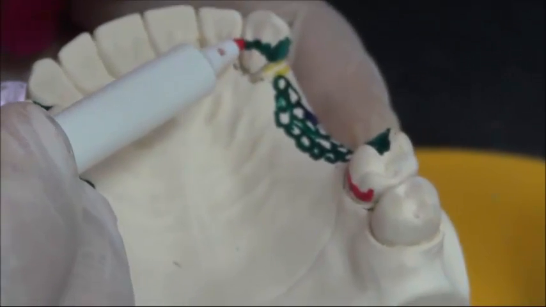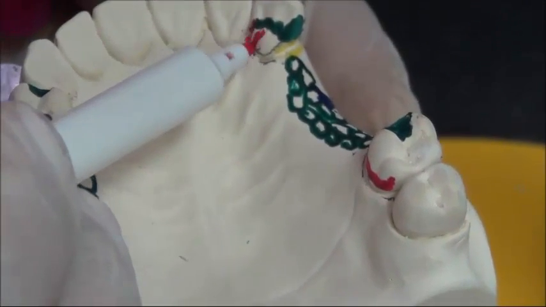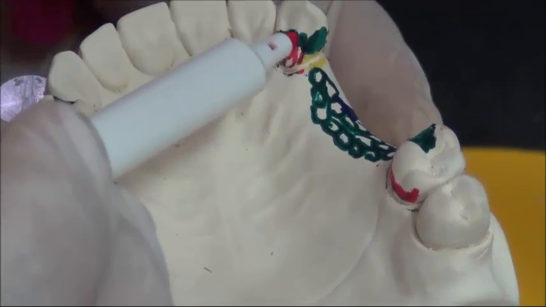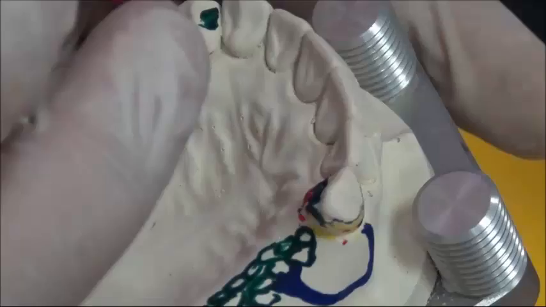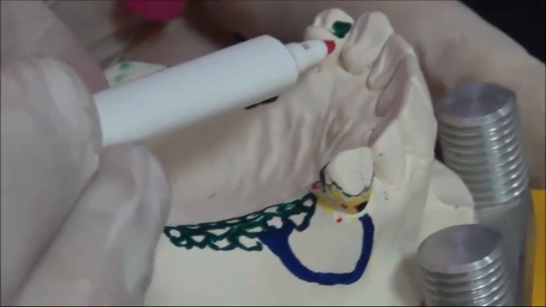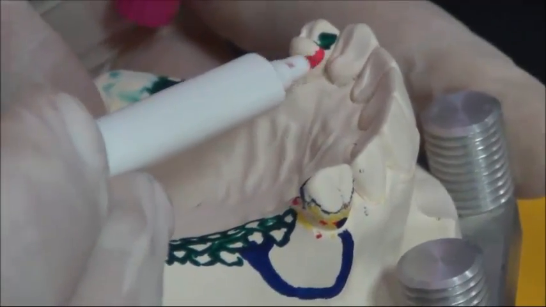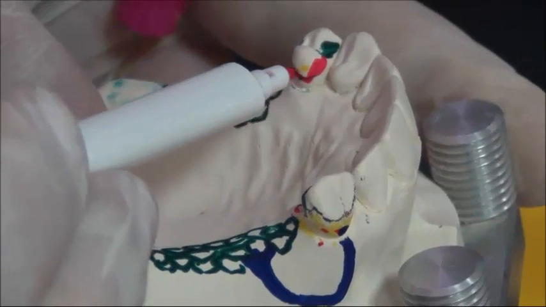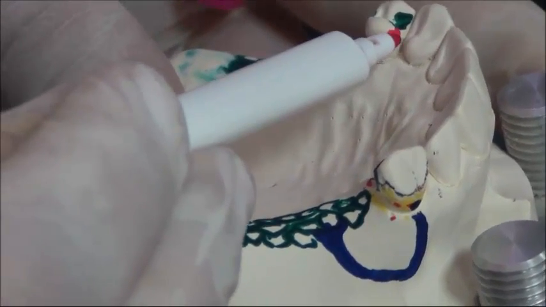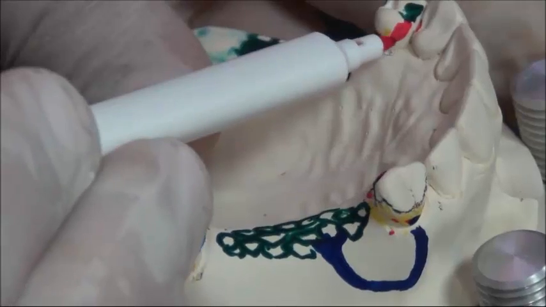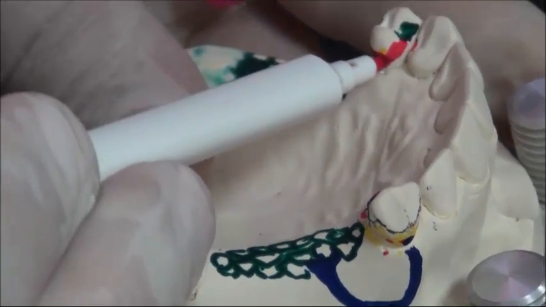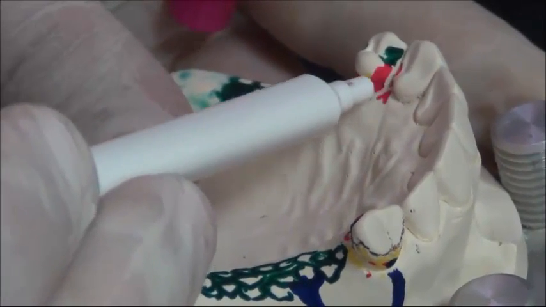Here, this rest will be extending into a plate, so it will be attached to a plate. This clasp will be attached, will be opposed by another plate. The plate will be extending to over the maximum bulge of the tooth.